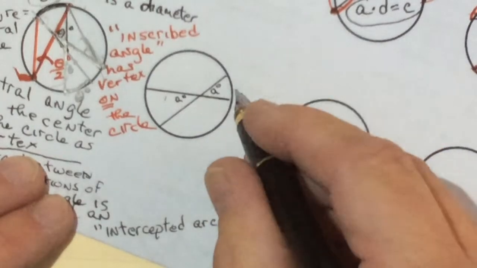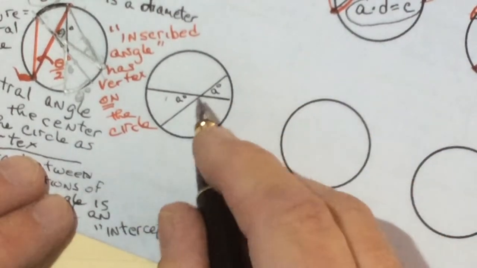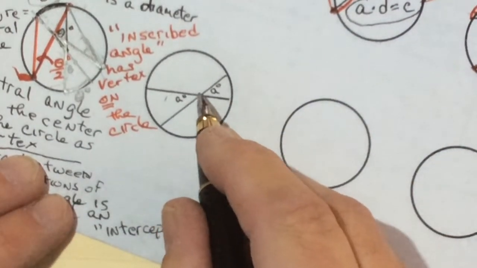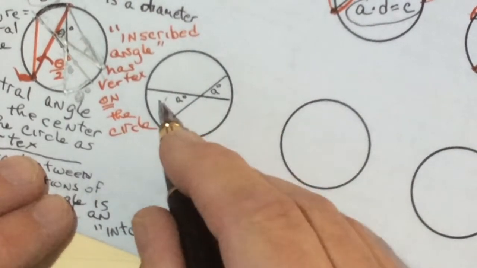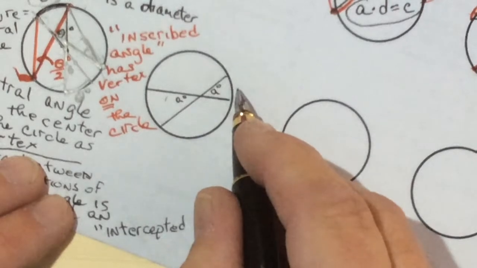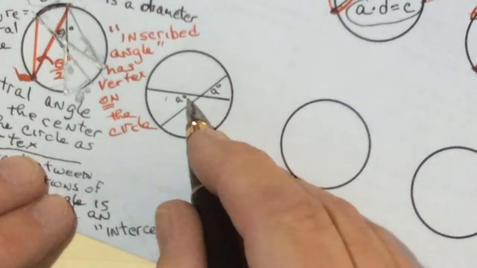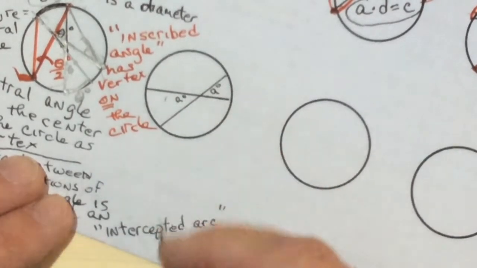What we know about these two arcs, though, as you move this away from the center, the measure of these two arcs average out to the measure of this angle here.